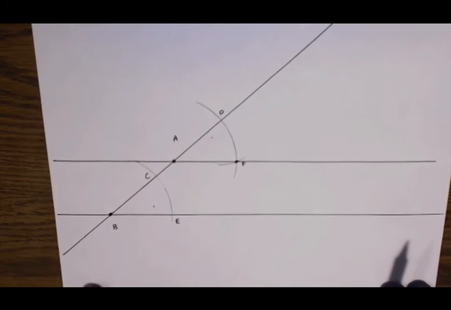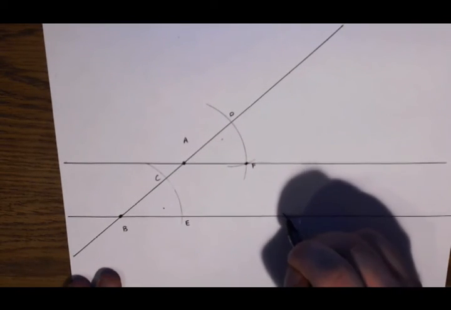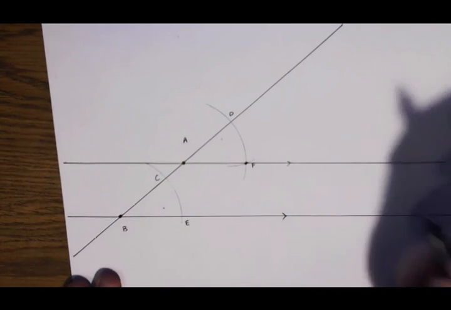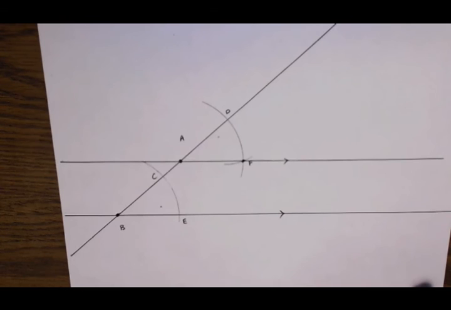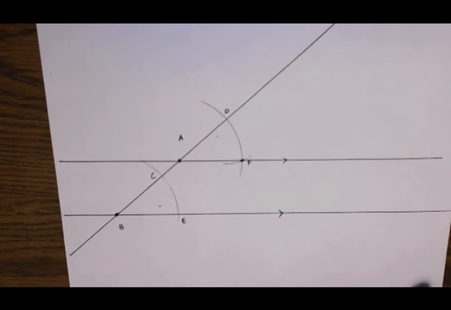Okay. And thus we have drawn 2 lines which are parallel, sometimes marked by the arrows that I have put on there. The details of proving that these are parallel is something to be left in a future lesson when we start talking about similarity and congruence in triangles in chapter 4.